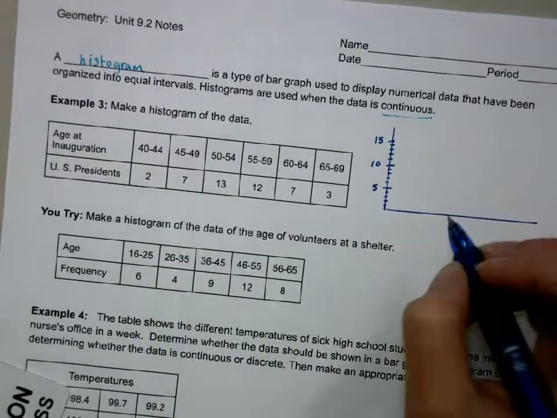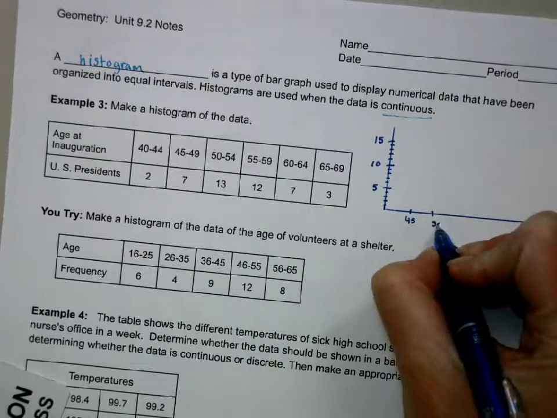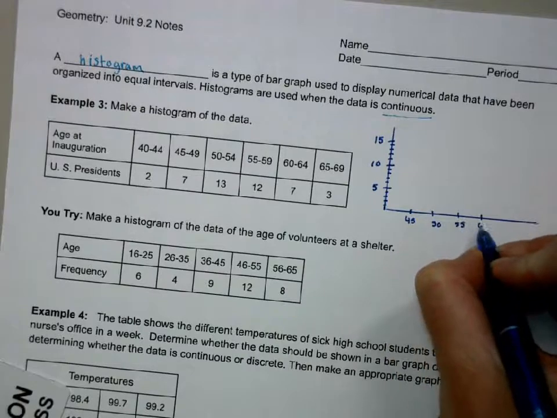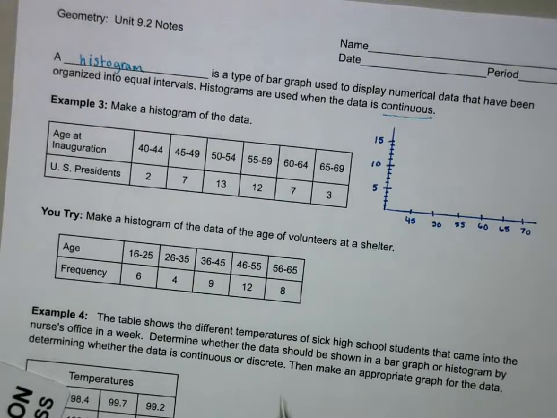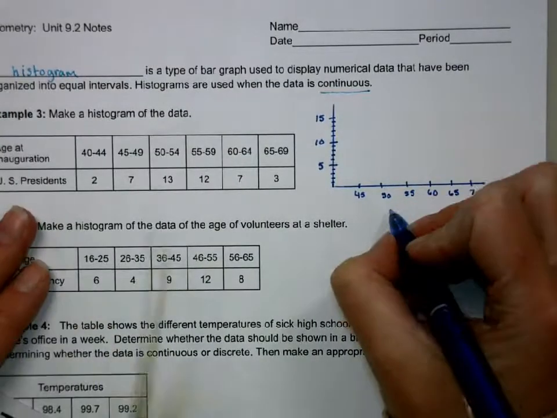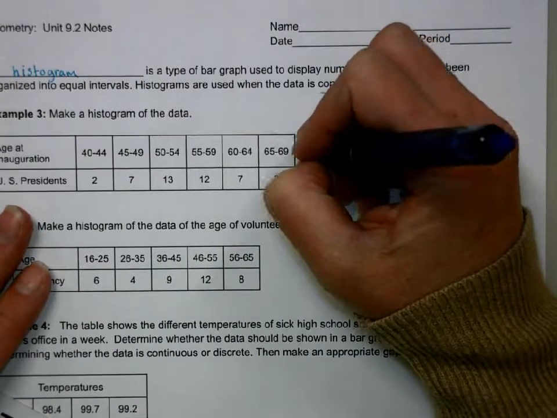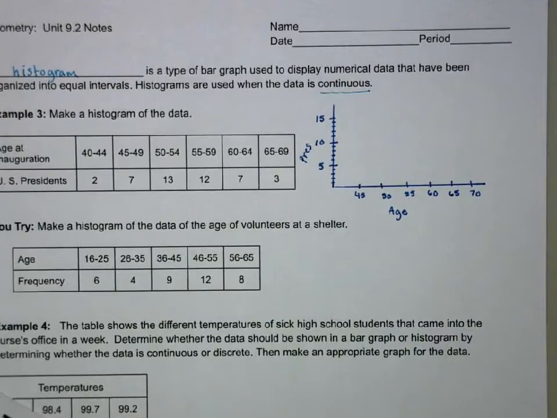Okay, so I've got 40, we'll go 45, 50, 55, 60, 65, and 70. So this is going to be age, and this would be the number of presidents. First one is at 2.